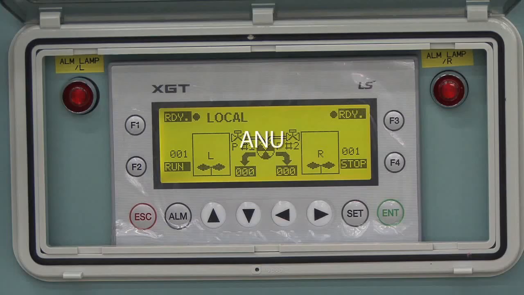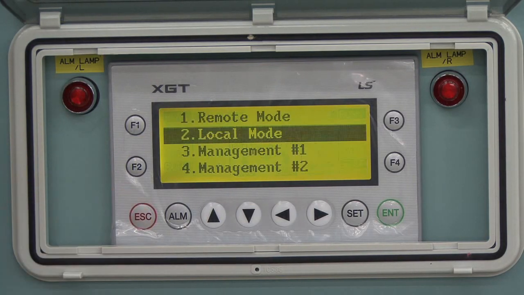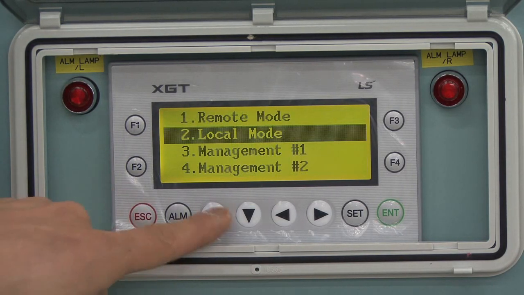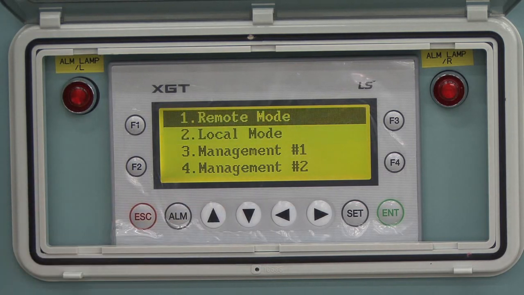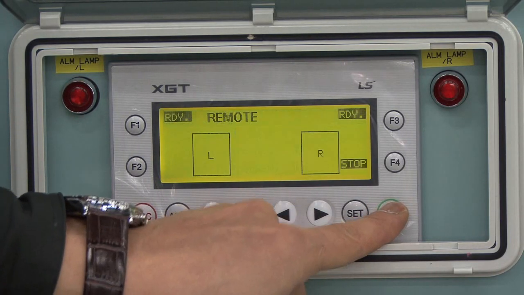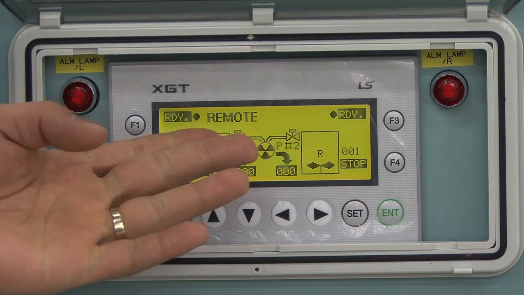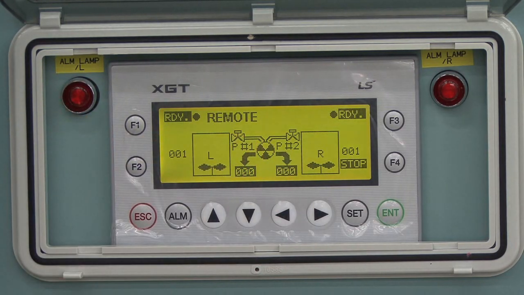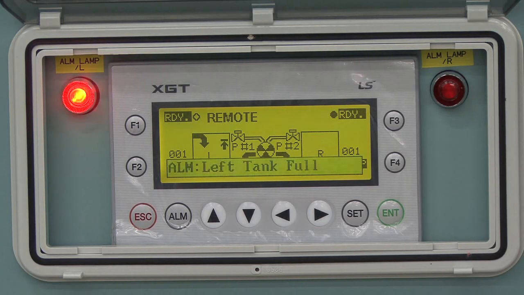7. ANU. 1. Check if it is in remote mode. 2. If it is in local mode, press ESC button, lower left corner of XGT. 3. Press button and select 1, remote mode. 4. Press End, lower right corner of XGT. 5. Make sure that RDY, which means ready, is displayed after checking that it is in remote mode.